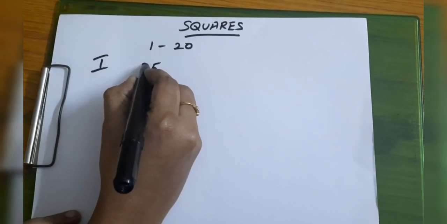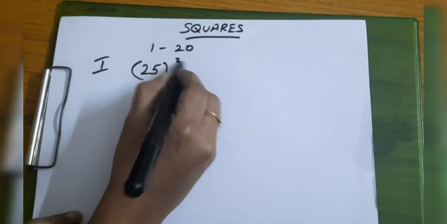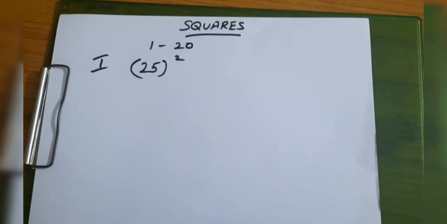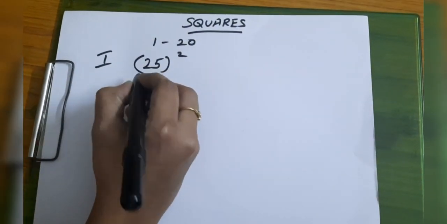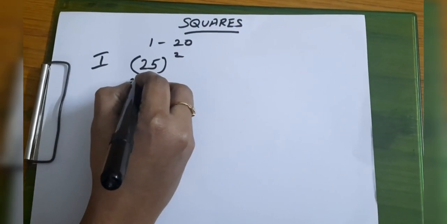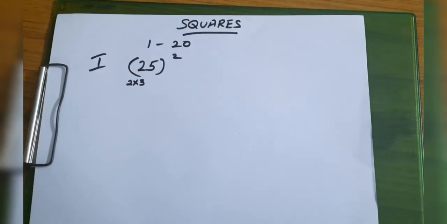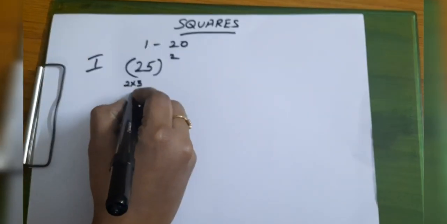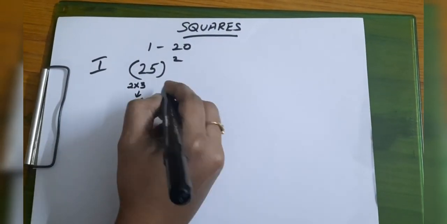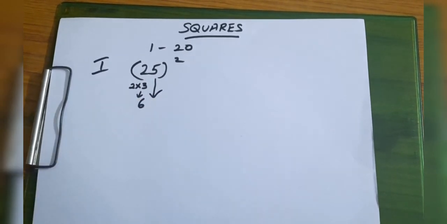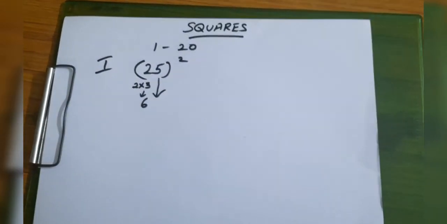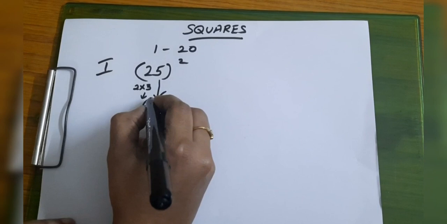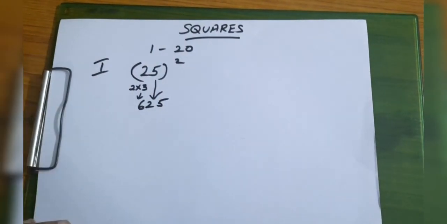So let's find 25 square. First thing is you have to multiply 2 with the next number. So it becomes 6. Then find 5 square. So what is 5 square? 25. So it is 625.